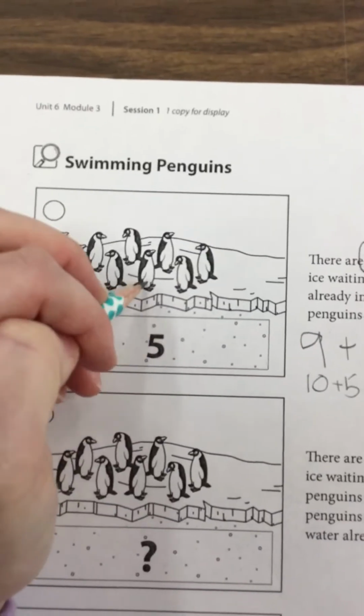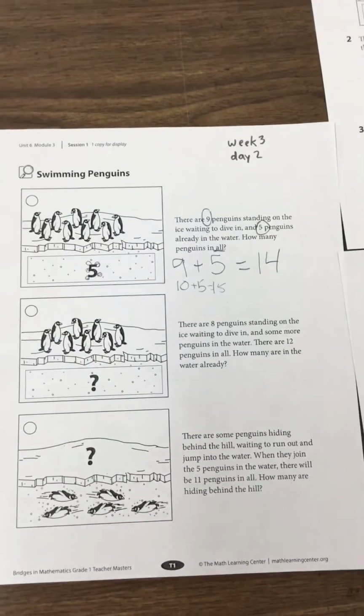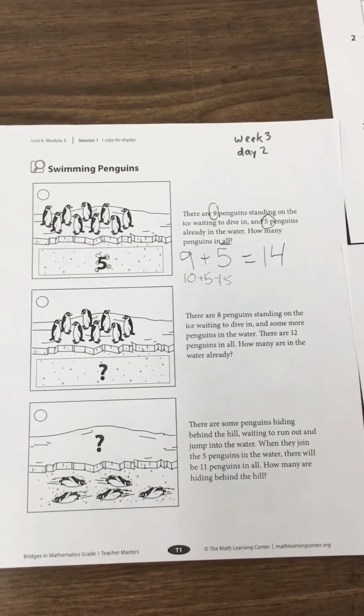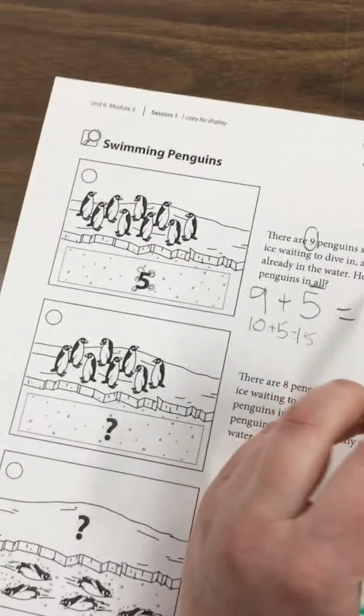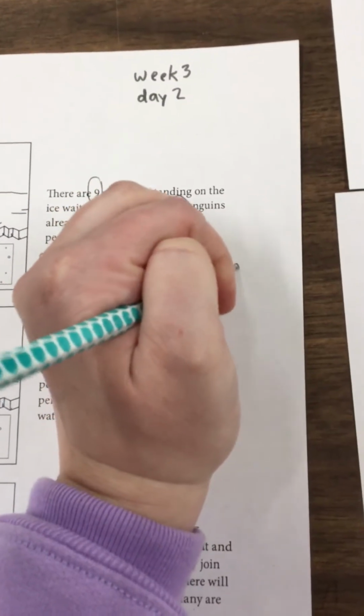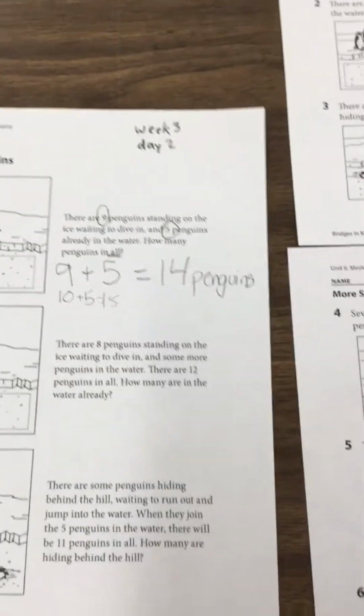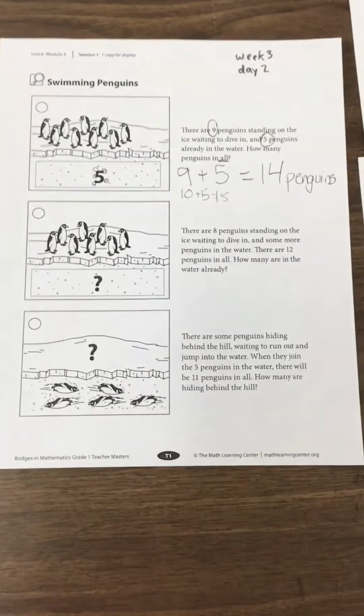Or you could count them. You could do 9 and then do your touch points on this big 5 right here. Watch this. 9, 10, 11, 12, 13, 14. Look at that. So that's our answer. Okay, now when you're doing a story problem, you need to make sure people know what you're counting. So we have 14 what? 14 penguins. I'm going to write 14 penguins right here. Okay? All right, let's look at our next one.